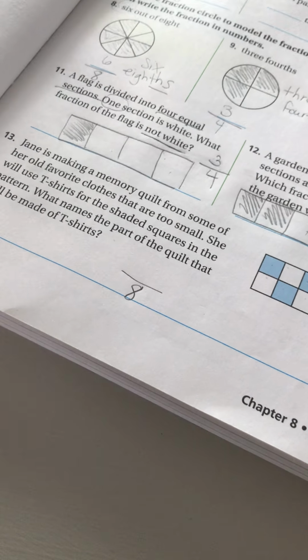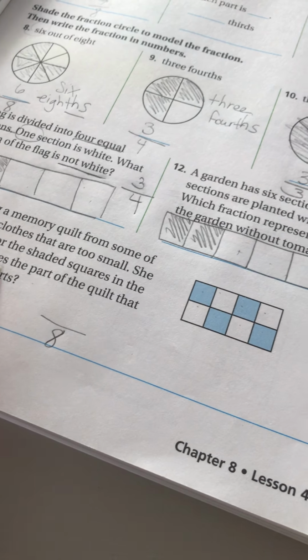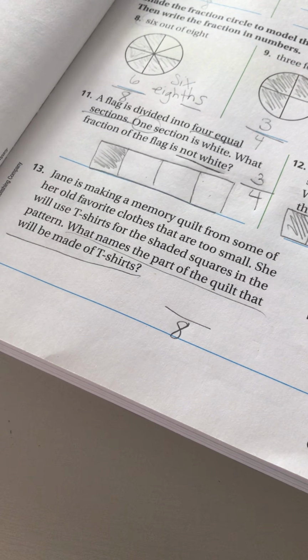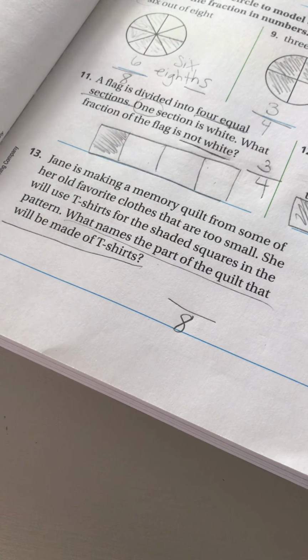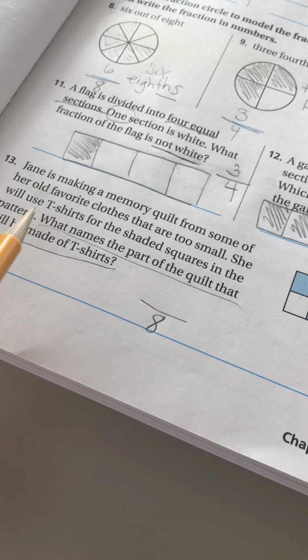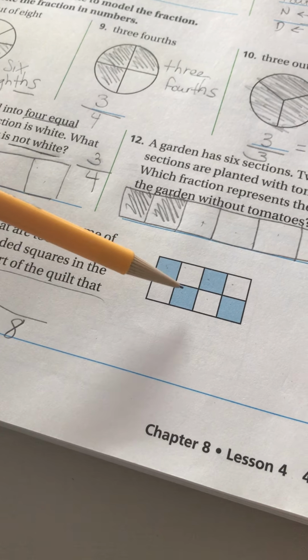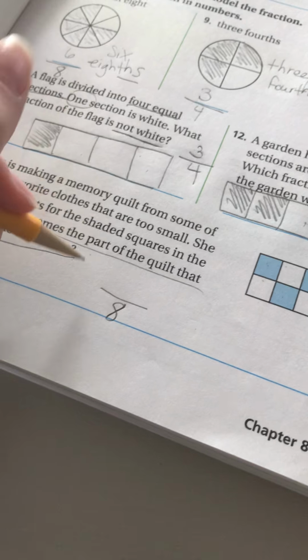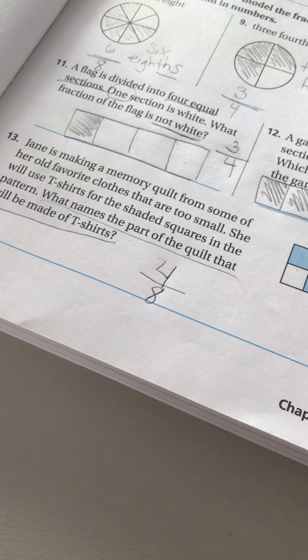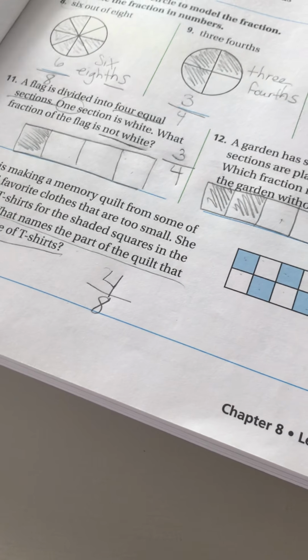And let's go back to that question, and I should have underlined it. What names the part of the quilt that will be made of t-shirts? So if we go up here, it says she will use t-shirts for the shaded parts. So we need to count how many are shaded. 1, 2, 3, 4. 4/8 of the quilt will be made of t-shirts.